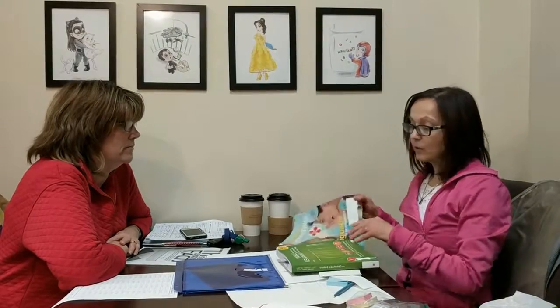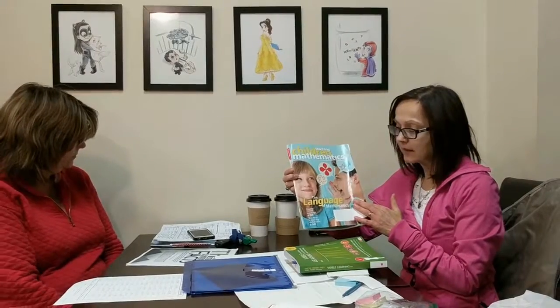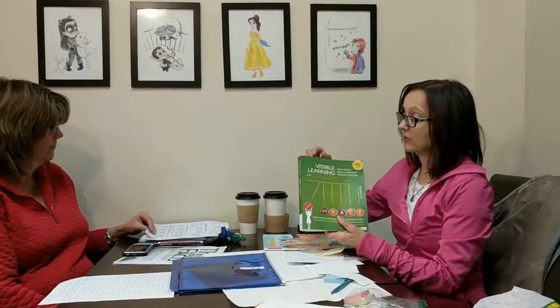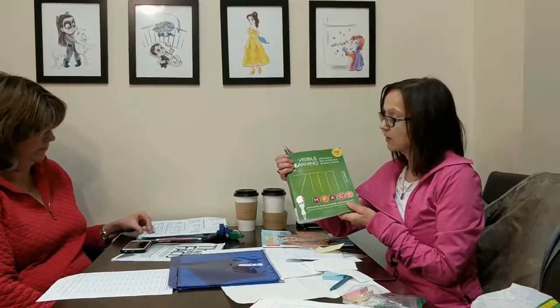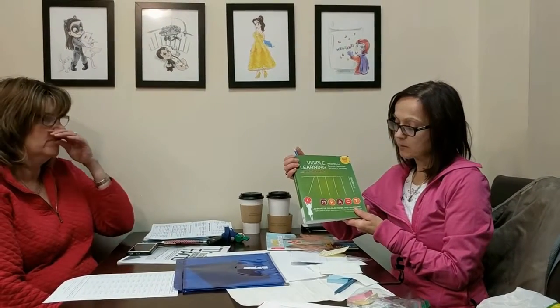I'm going to recommend two resources: a magazine that I have subscribed to yearly for the last 4 years, Teaching Children Mathematics from the NCTM. There's also another great book that I found absolutely fabulous, which talks about math and number sense, Visible Learning for Mathematics by John Hattie. He is becoming a big name in the world of mathematics.